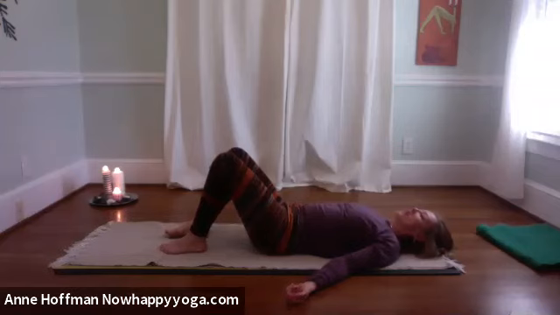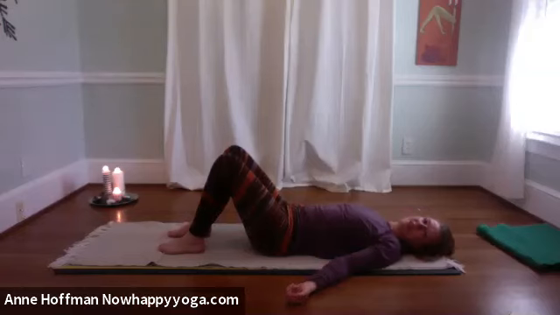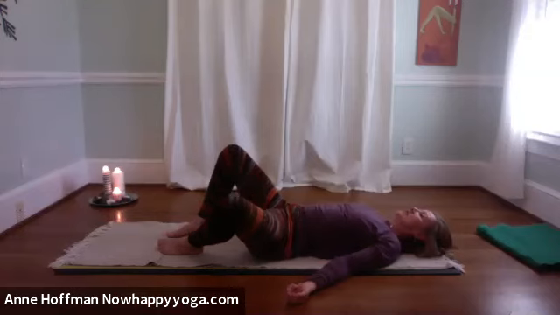Well, next time you come up, let's stay up. Breathing in and out. Notice the breath. Notice the sensation in your right leg and hip compared to your left. And we begin on the left. Releasing down, lifting up.